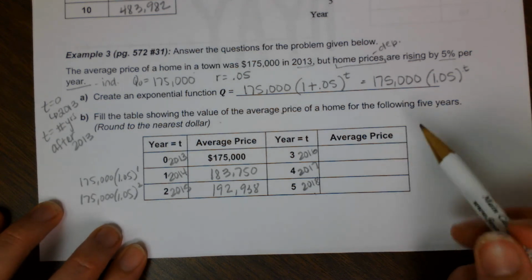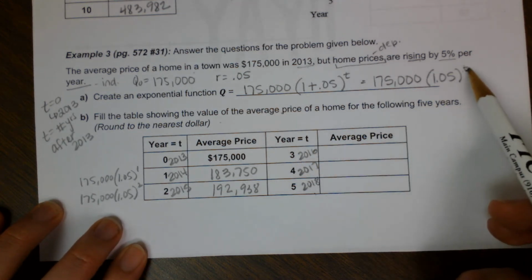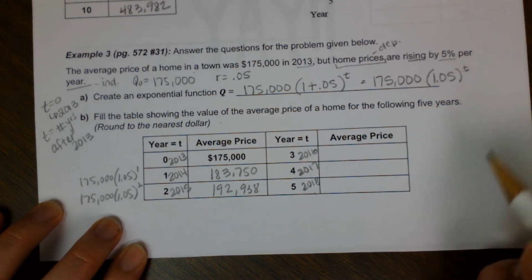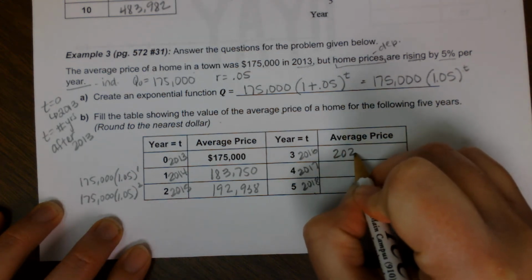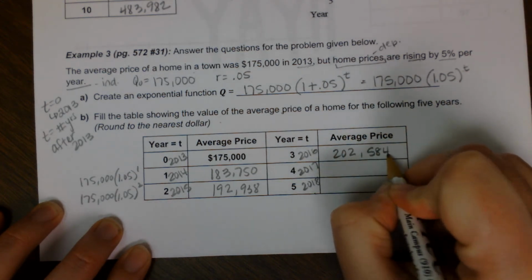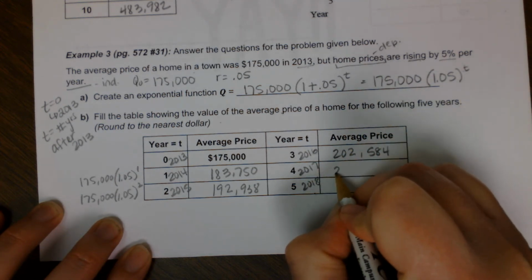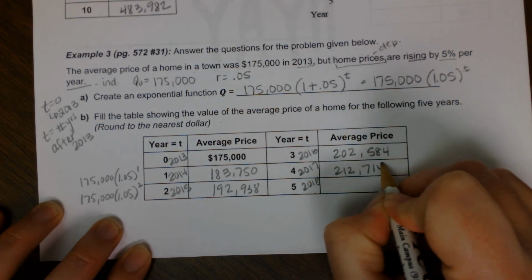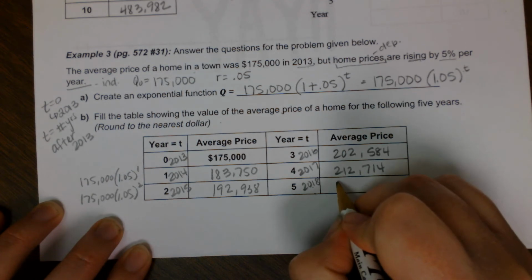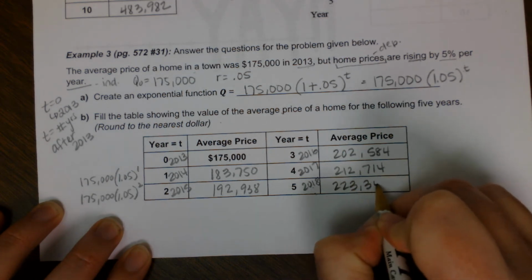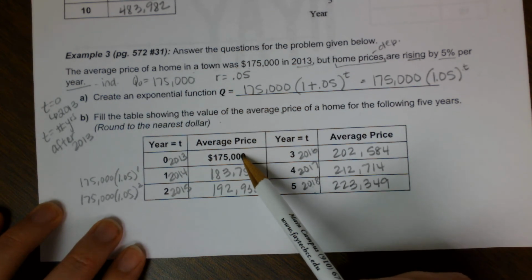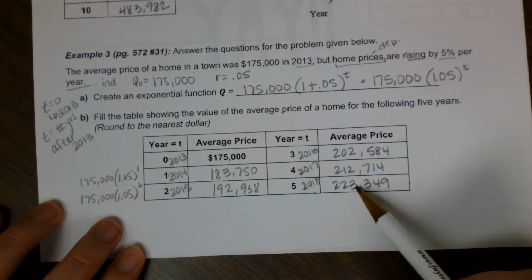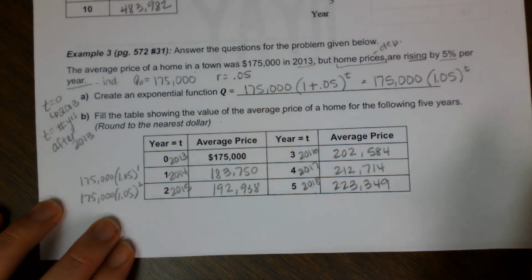And then you do the same thing, you do 175, this time you put a cubed here instead of T, and so you get 202,584, then you put a 4 in the exponent and you get 212,714, and put a 5 in the exponent and you get 223,349. So it starts off at 175,000. 5 years later, it should be at $223,349.